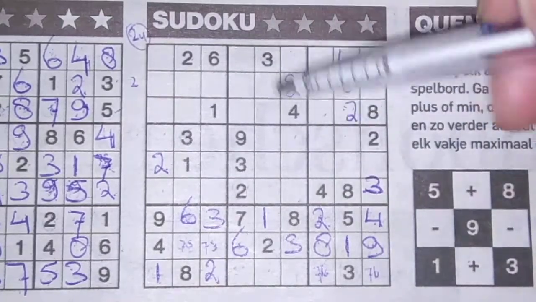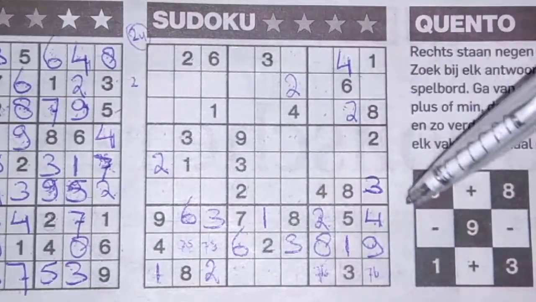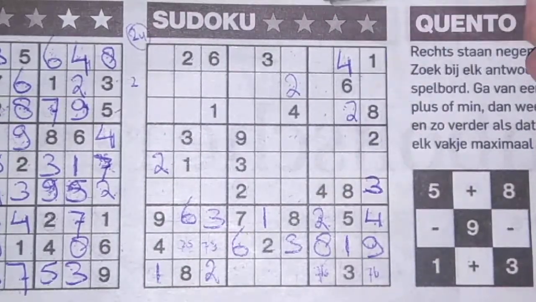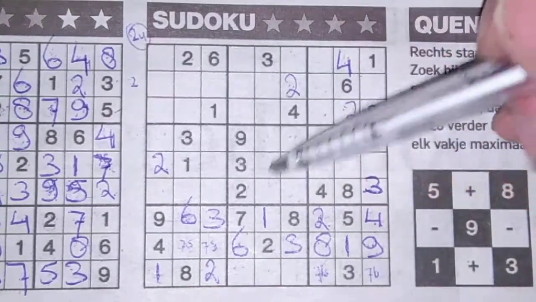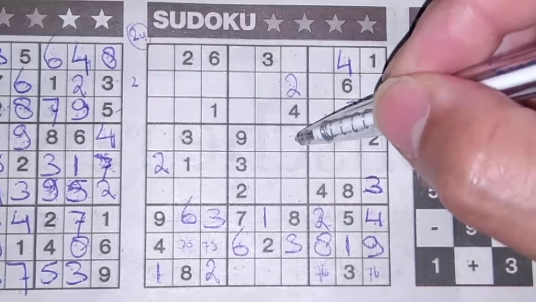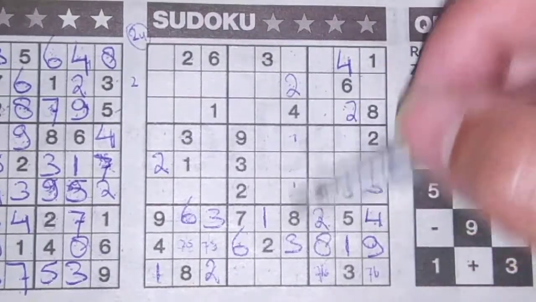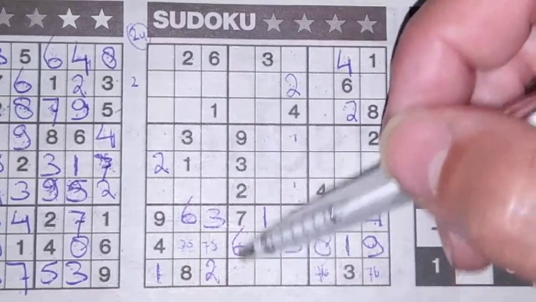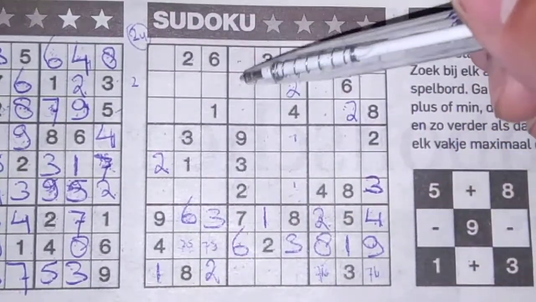Yes. In this big square, 6 missing numbers. One of the missing numbers is a 1. We see here 1, so no 1 in these 3 boxes. There 1, no 1 in those 2 boxes. So the 1 could be here or could be there. So we have a 1 in this column, 1 in the middle column. So the column next, the only 3 places for the 1, here or there.